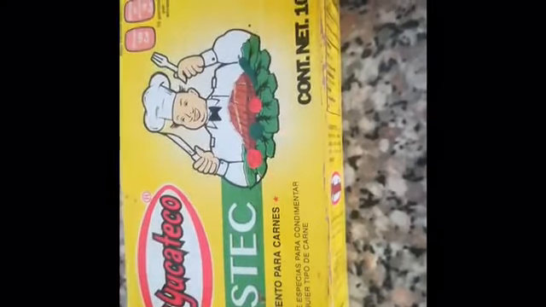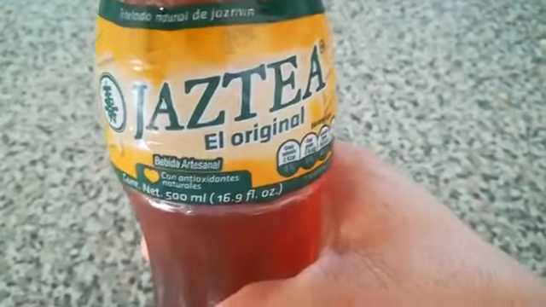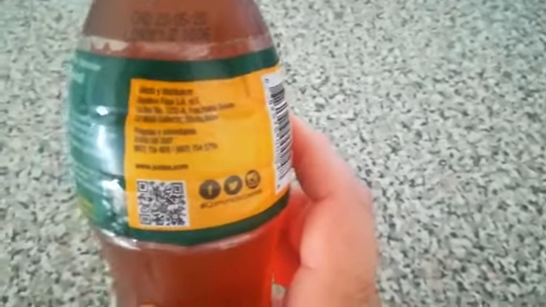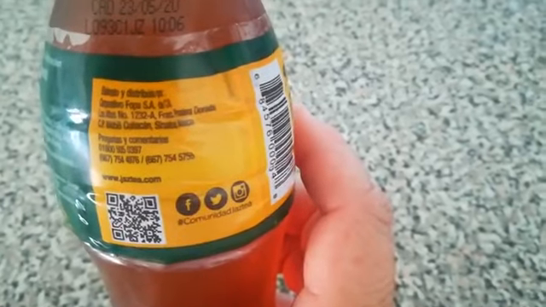This is a product we use to prepare cochinita. And even though you can see that it's from Mexico, it's brought from Yucatan. Now, how about this delicious jazz tea? Well, this one is from Mexico too. But what part of Mexico is it? Here we go. You are right. This is from Culiacan.